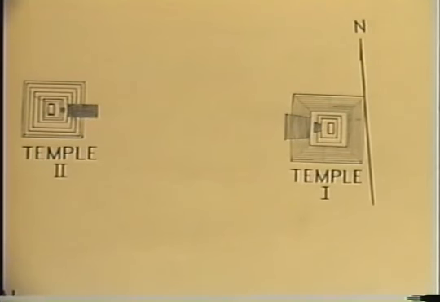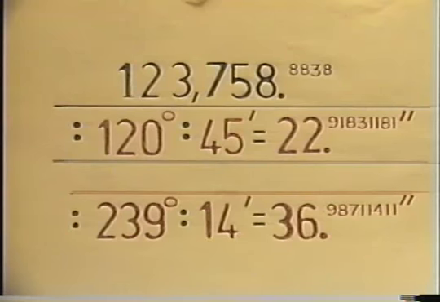I went on to explain why Temple 1 should be called the peripheral pyramid, because unlike Tikal's other pyramids, this one faces west. To answer the Great Pyramid's prime meridian, the long way around the earth, 239 degrees, 14 minutes, and 36.98 seconds to its east, and keeps its back to the east, thereby being west of the Great Pyramid by 120 degrees, 45 minutes, 22.91 seconds. Both answer the very same figure for its grid longitude.